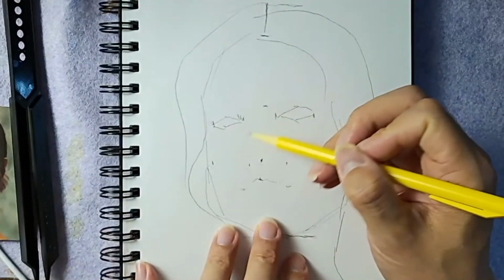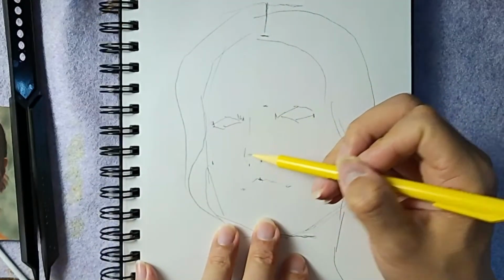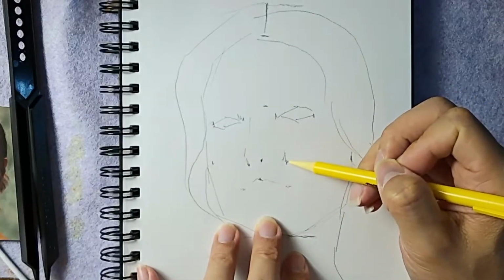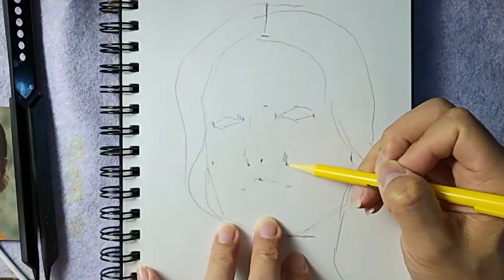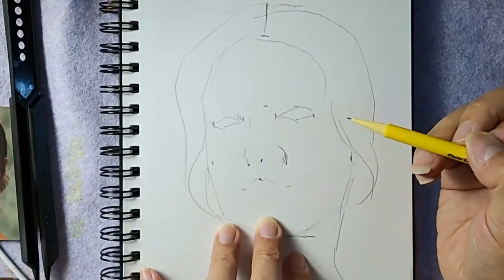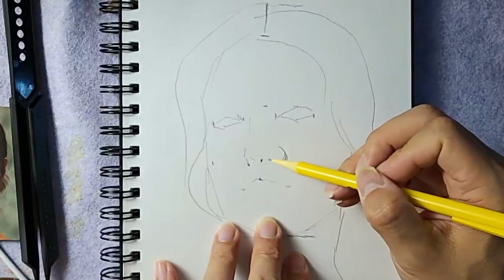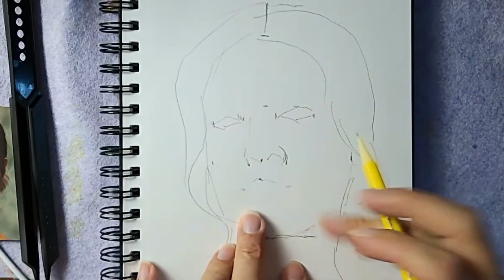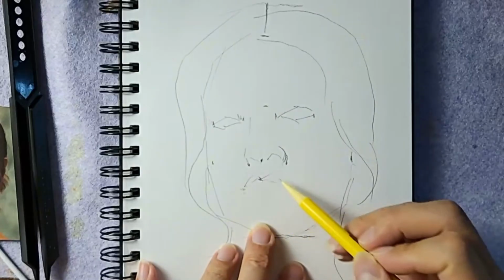So just roughly. And I don't know, the nostril you can measure, but I'm just too lazy. And for the lip, of course you can measure, but right now I just want to draw and see how it turns out.